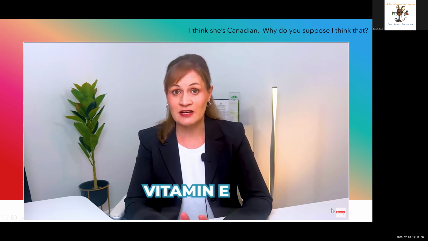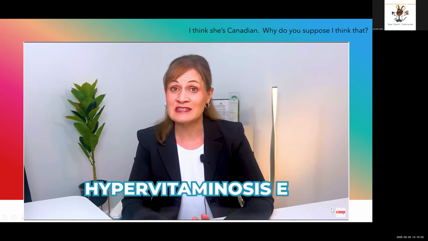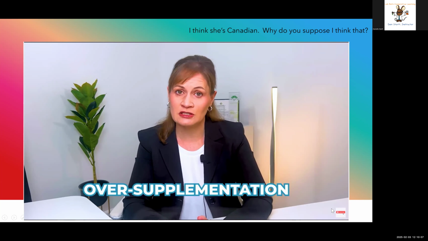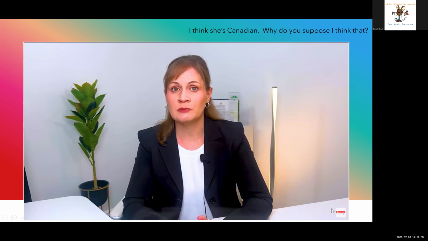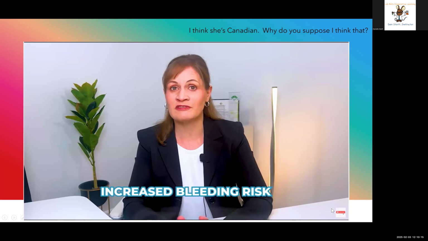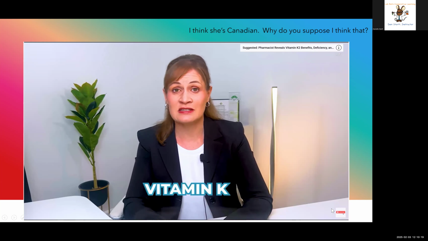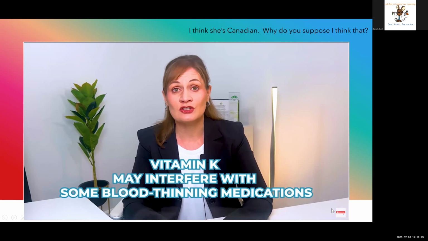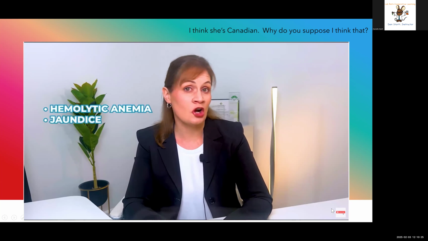Moving on to vitamin E. Hypervitaminosis E is also rare, but it can result from oversupplementation, and this is especially contraindicated in patients on anticoagulants, otherwise known as blood thinners, due to its ability to thin the blood, thus preventing the blood from clotting normally. Finally, vitamin K toxicity is uncommon but can happen in certain situations and lead to hemolytic anemia, jaundice, and even liver damage.